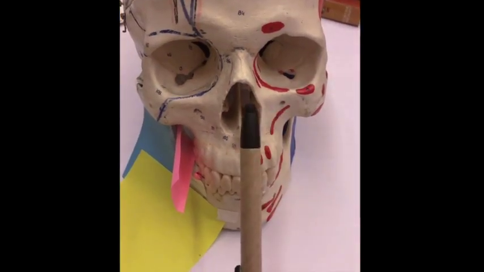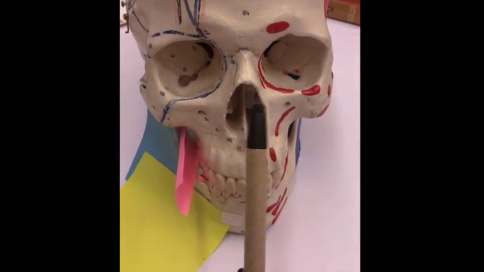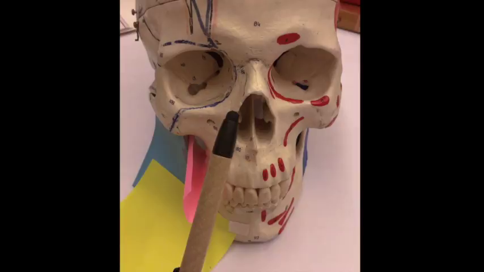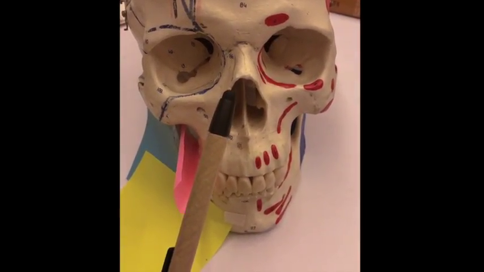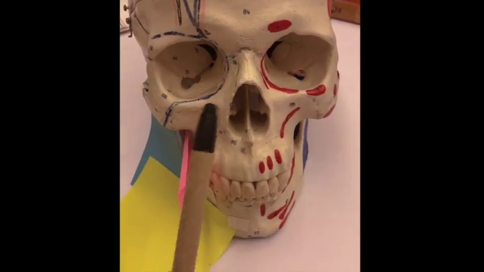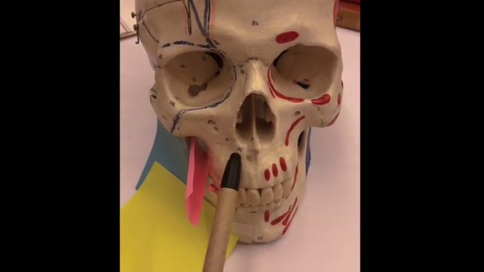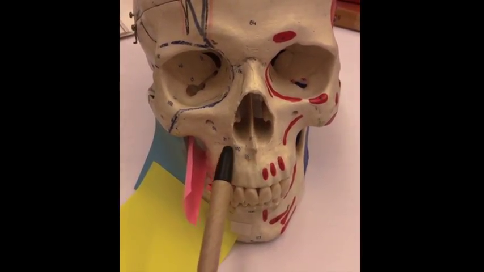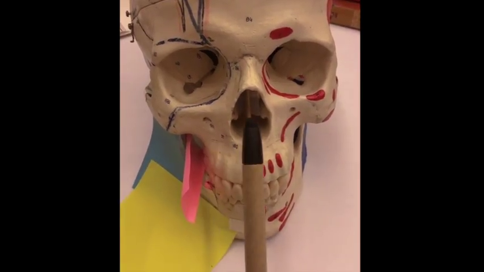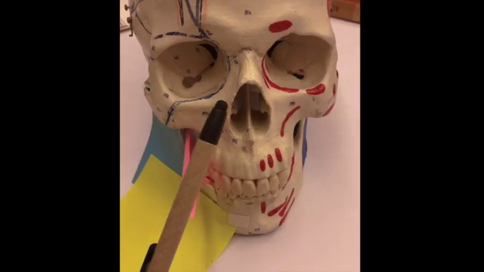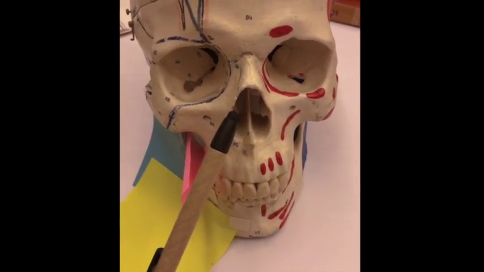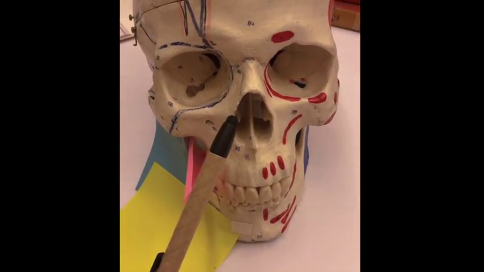The philtrum will basically be obliterated in here, but on the canine fossa, you'll find the nasolabial fold to be obliterated, because it's here. This depression is called the canine fossa in here. So here the philtrum is obliterated, but here the nasolabial fold is obliterated in the canine space infection.